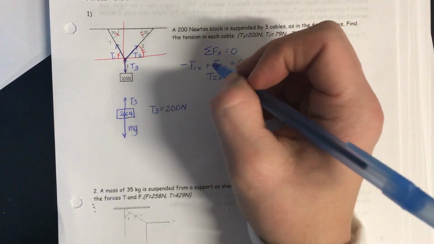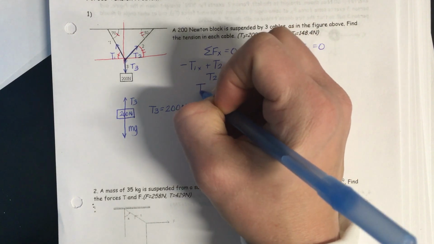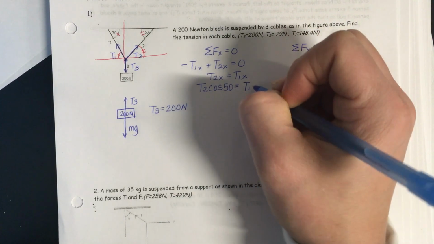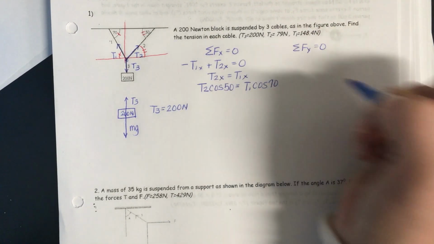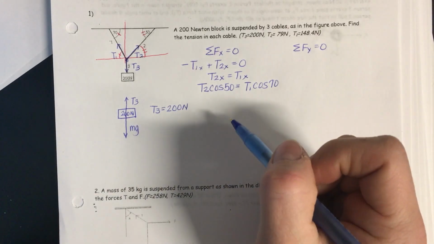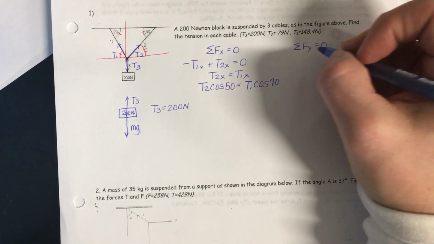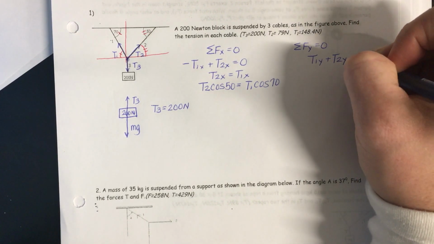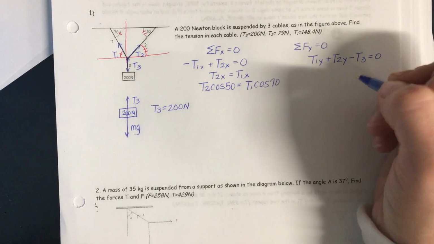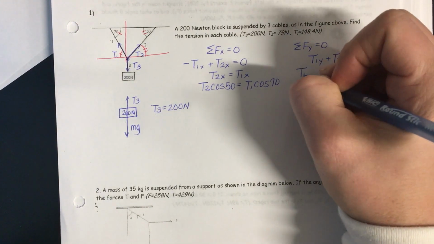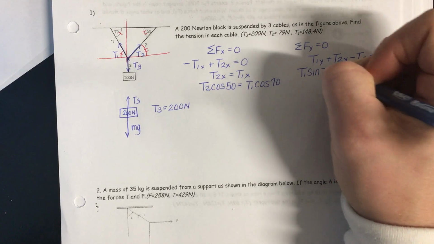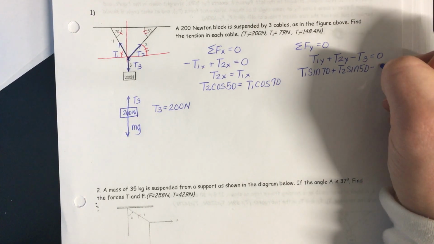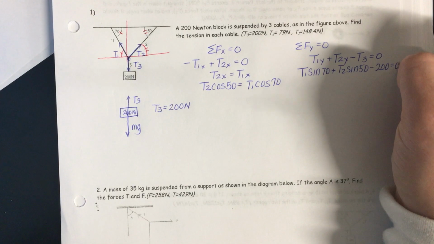And then we can plug in our trig here. So T2 times the cosine of 50 will be equal to T1 times the cosine of 70. But now we have two unknowns, and so we have to move over to the y equations. So we have T1y plus T2y minus T3 equals 0. And we can plug in our trig here, so T1 times the sine of 70 plus T2 times the sine of 50 minus T3, which we found was 200, equals 0.